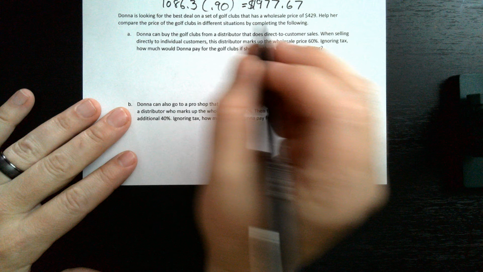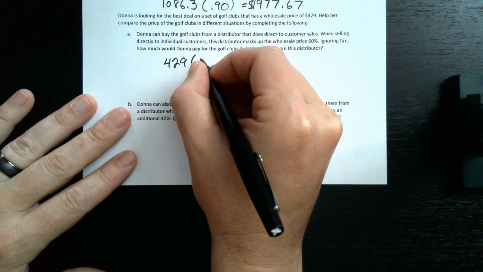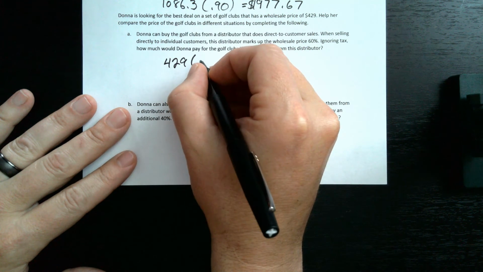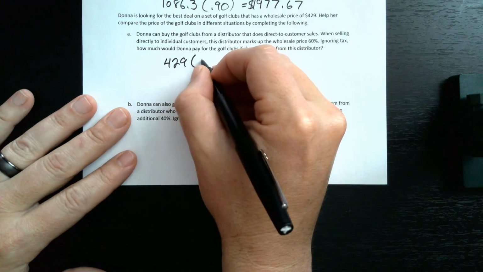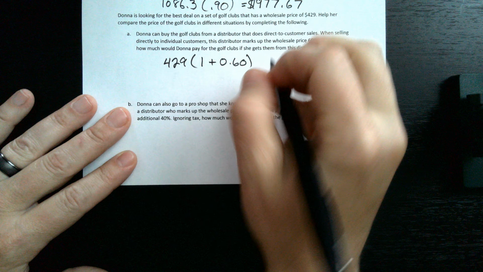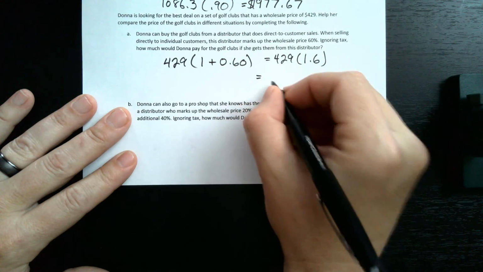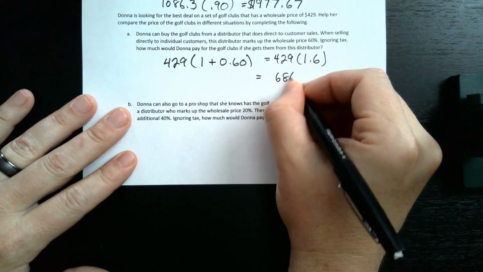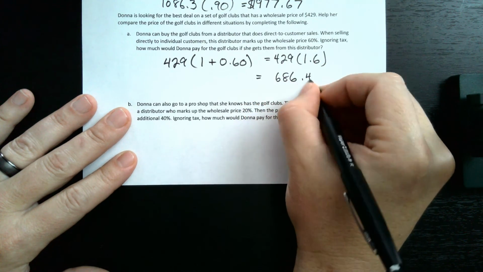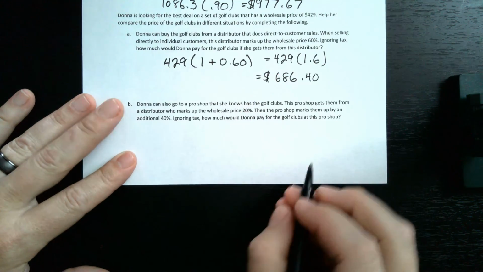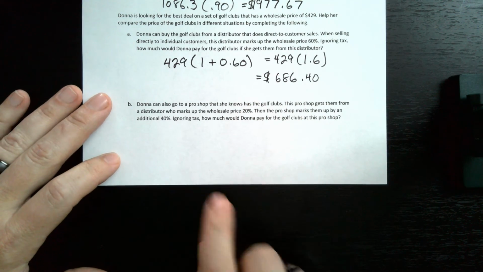Same as the other one. You've got $429, and you're going to do 100% plus 60%. We'll go ahead and write it as a decimal straight off the bat this time: 1 plus 0.60, that's 1.6. So that's $429 times 1.6. You put that in your calculator, and you get $686.40. Okay, now let's look at the second one.